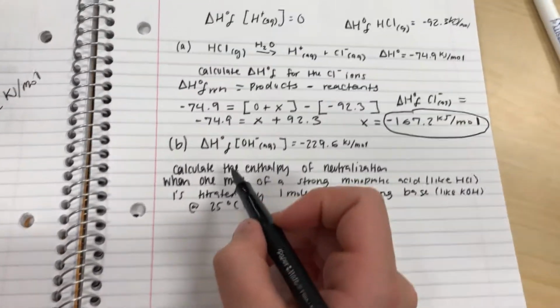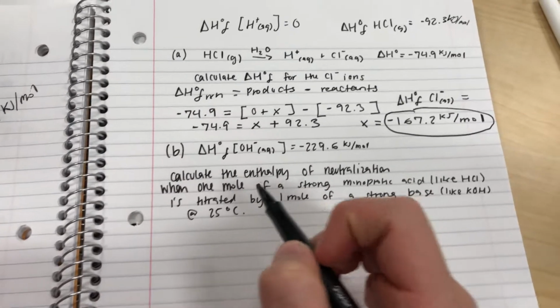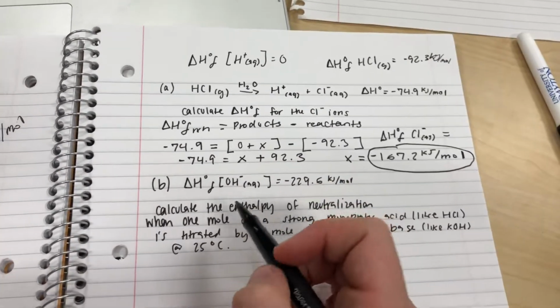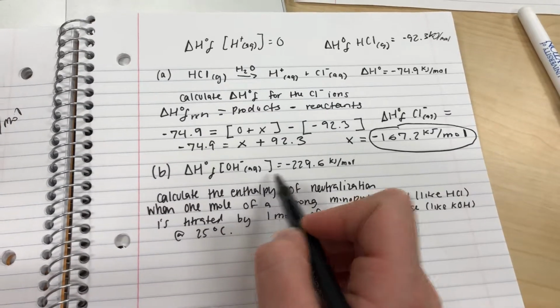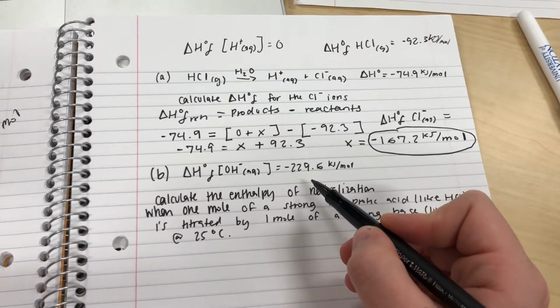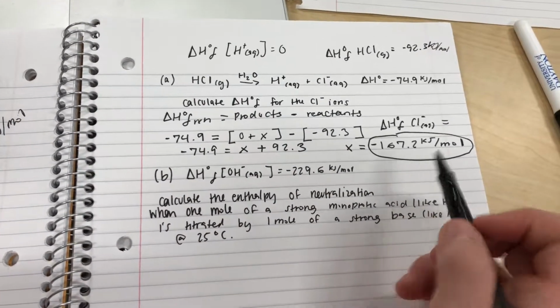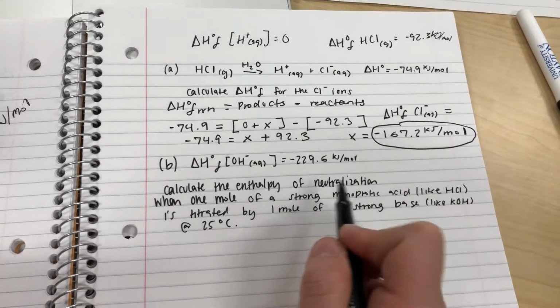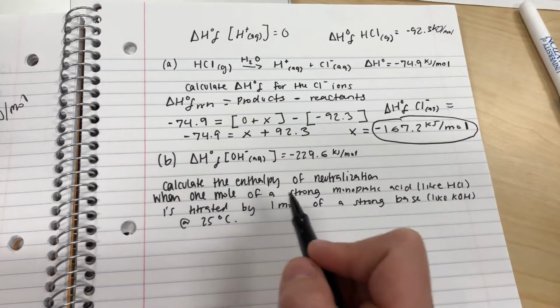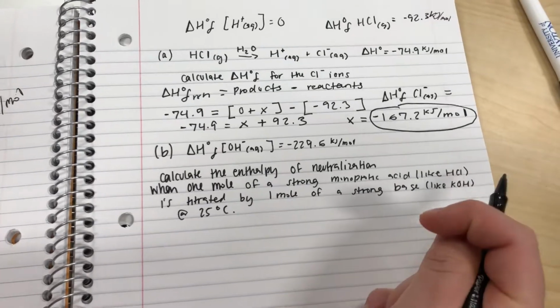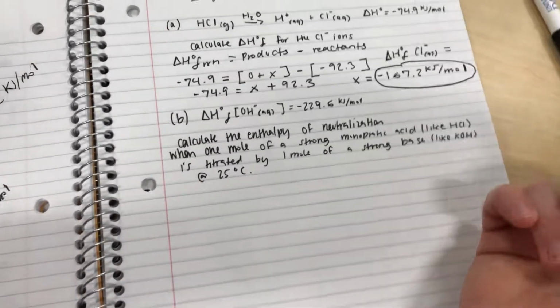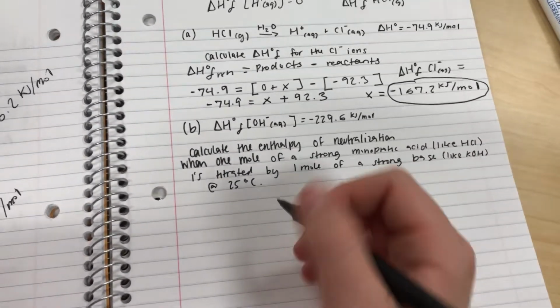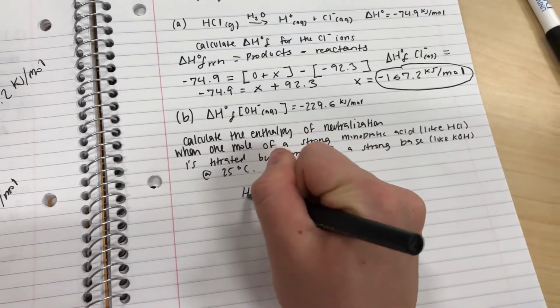Part B is not really related to Part A, but they give us the standard enthalpy of formation for OH minus ions, which is negative 229.6 kilojoules per mole. And they want us to calculate the enthalpy of neutralization when 1 mole of a strong monoprotic acid, like HCl, is titrated by 1 mole of a strong base, like KOH. We can start off by just writing a chemical equation.